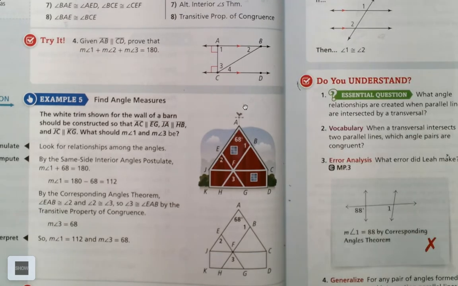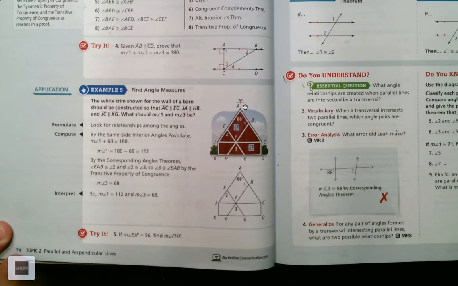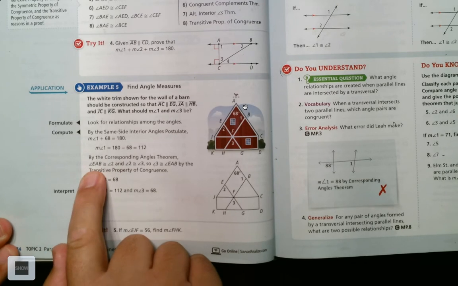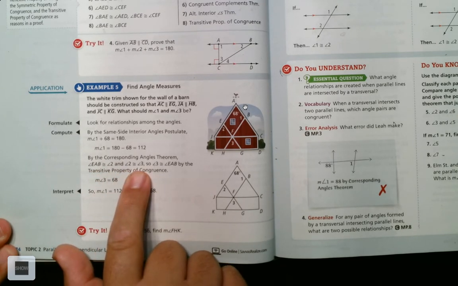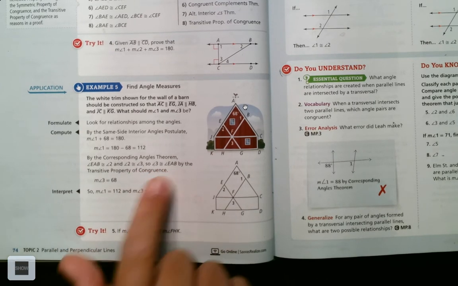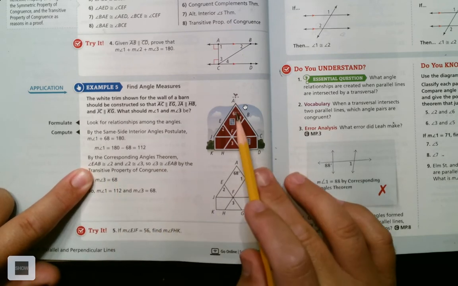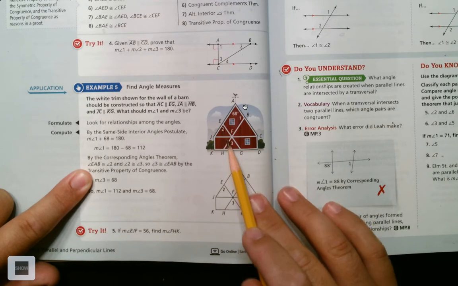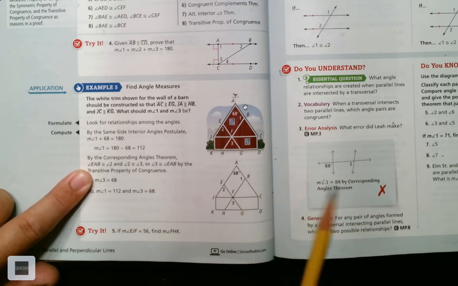Okay. So they're saying that EAB is congruent to angle 2, and that angle 2 is congruent to angle 3. So angle 3 must be congruent to EAB. So let's take a look at this. So EAB and angle 2, we just talked about that. So 68 and angle 2, those are equivalent. But we're looking for angle 3, so we need to include that in this problem that we're doing.